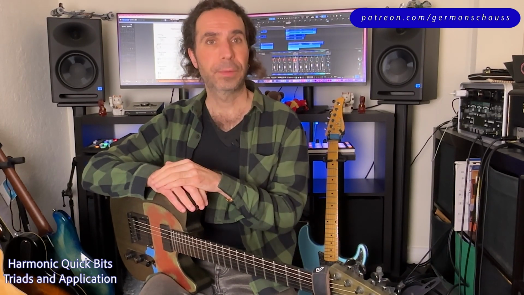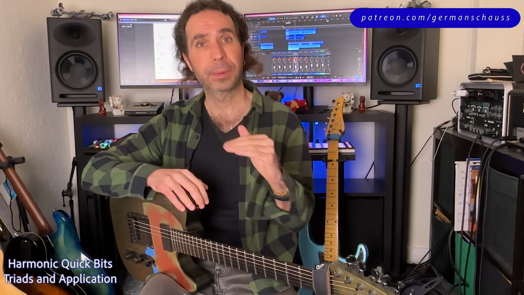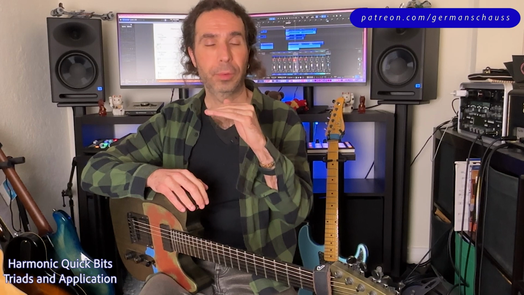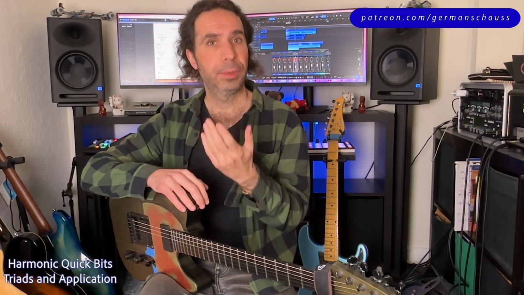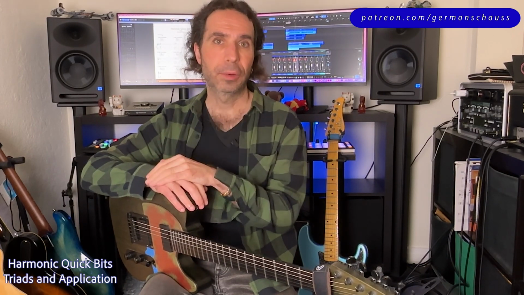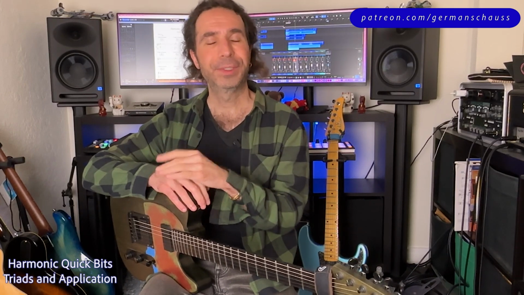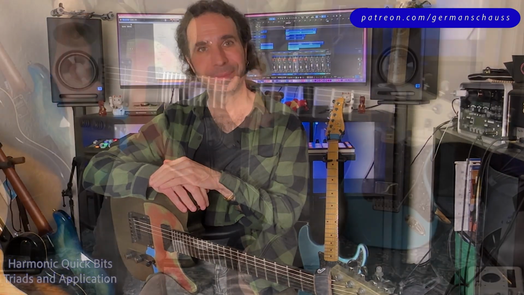And the second inversion works the same way. We take the lowest note here, the third, up on top, and we get fifth, root, and third. After that, if we do the same thing again, we're actually starting over again with our root position triad, one octave higher. So that's the whole thing.